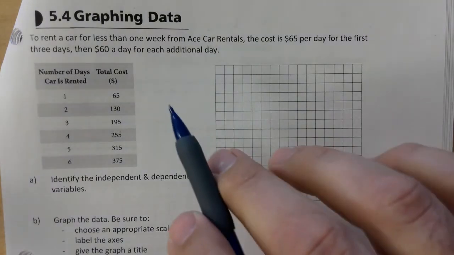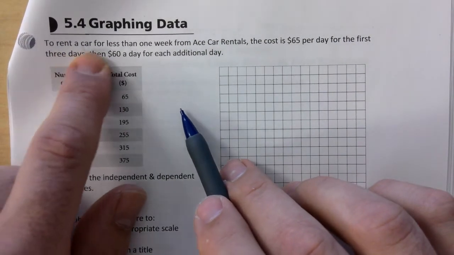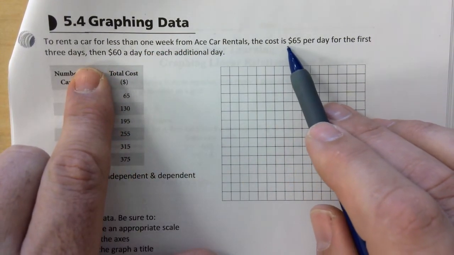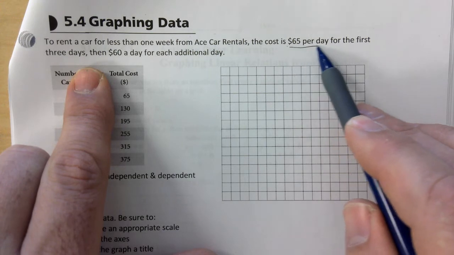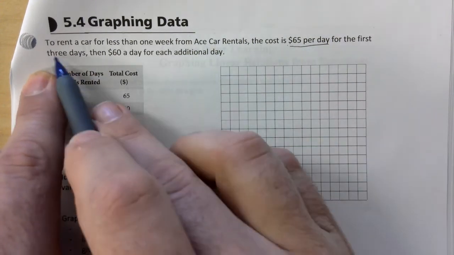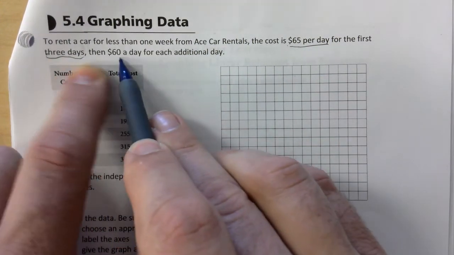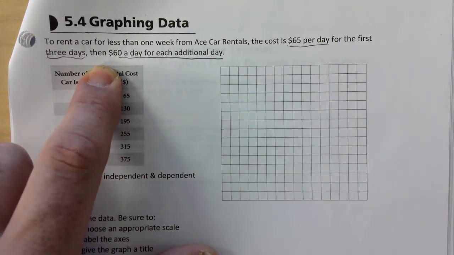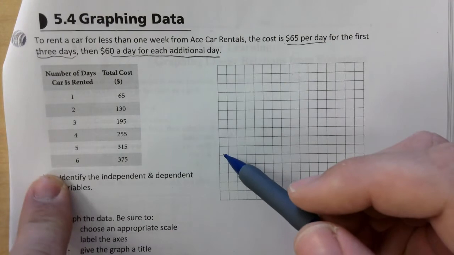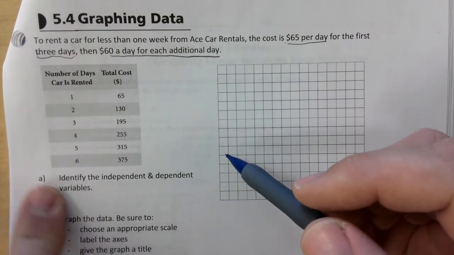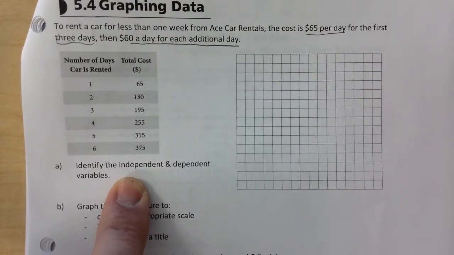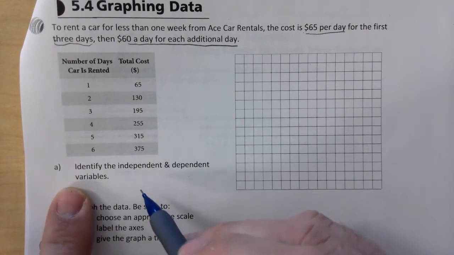So graphing data. To rent a car for less than 1 week from Ace Car Rentals, the cost is $65 per day for the first 3 days. Then it's $60 a day for each additional day. Okay, and we're gonna graph that here. But first, I'm gonna ask a whole bunch of questions and see if you can answer them, right?